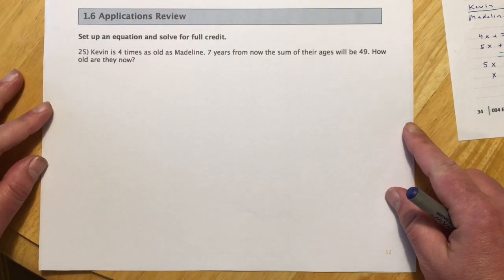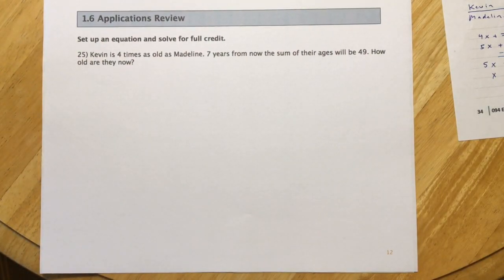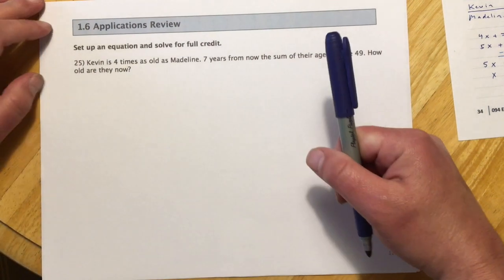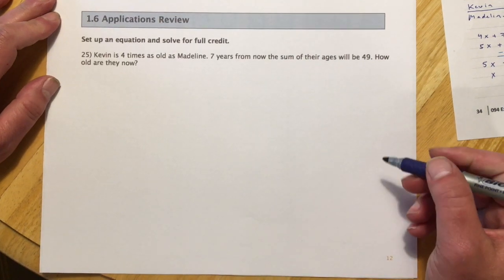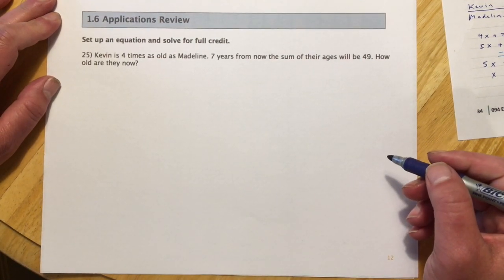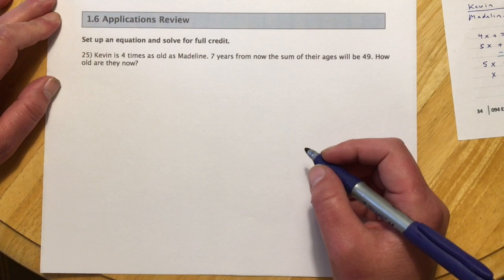Okay, so this next section, actually the next 2 sections, are all those application problems. And so this is where I do kind of like making the little table or the list. I find it helpful for just sort of organizing. So for number 25, we got Kevin is 4 times as old as Madeline. 7 years from now, the sum of their ages will be 49. How old are they now?